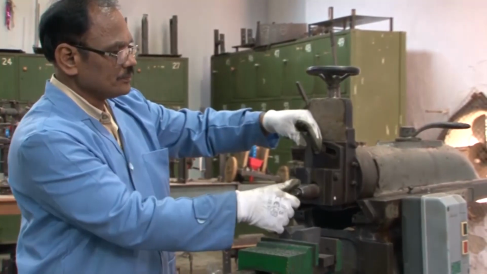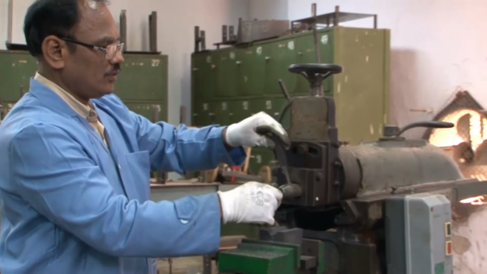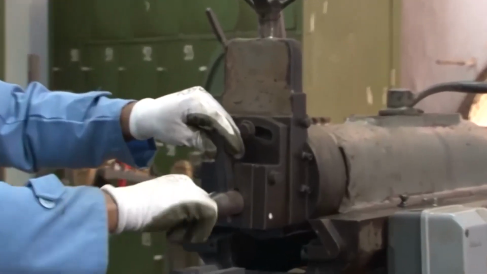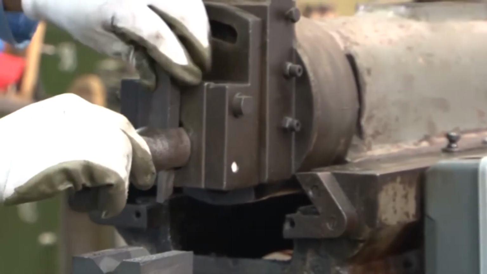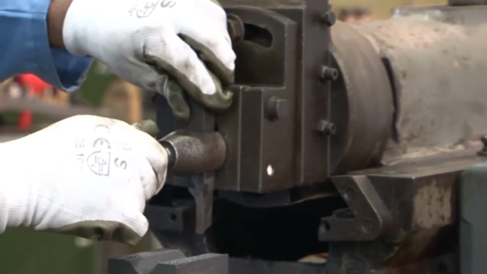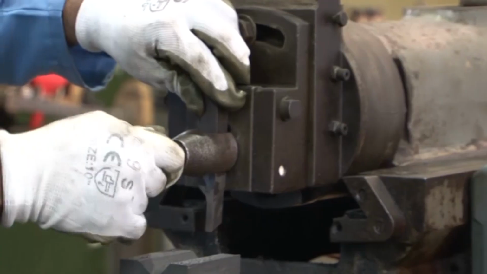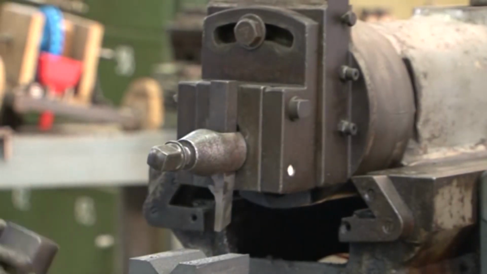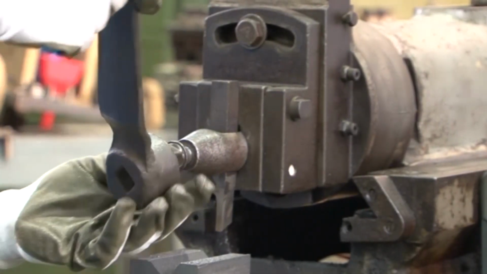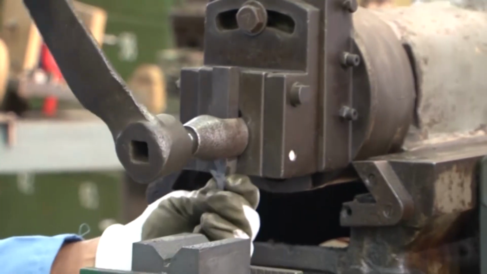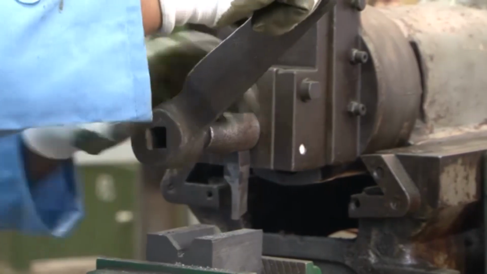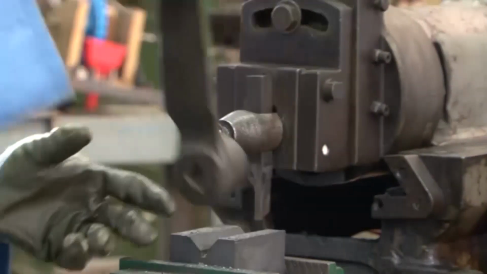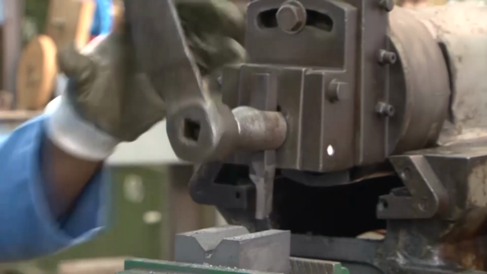Well, now the next operation is the grooving, and that is the grooving tool as I have shown it to you. That grooving tool will now be mounted on the tool holder in place of the tool that was used for making the flat surface and the inclined surface. This has been mounted. This has to be set, and then it will be tightened on the tool holder.